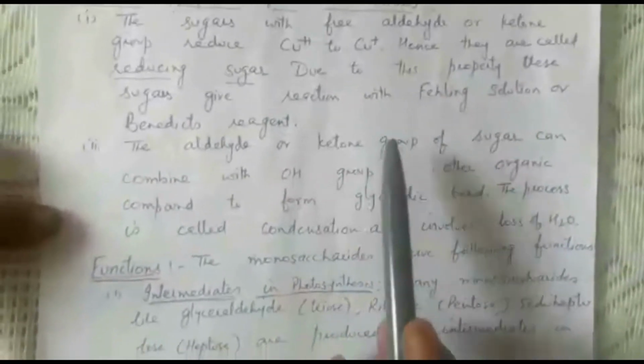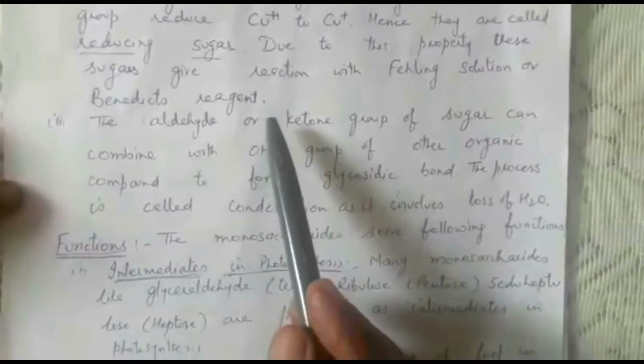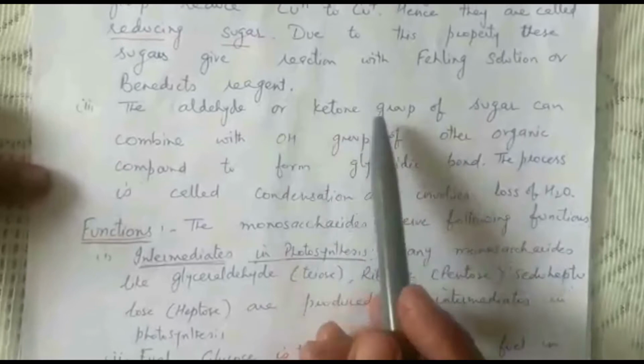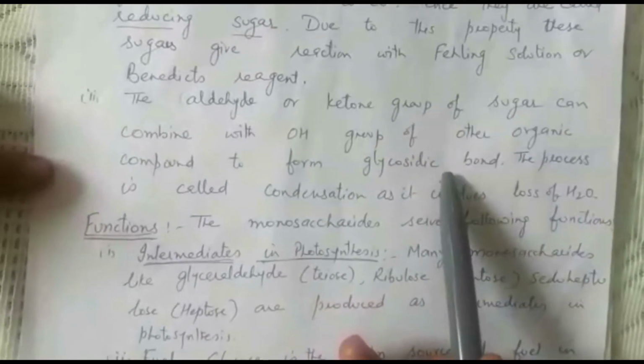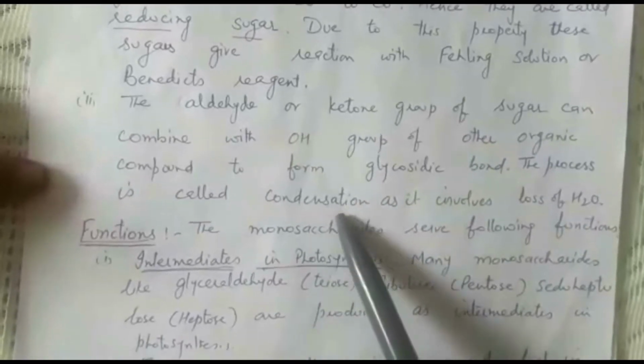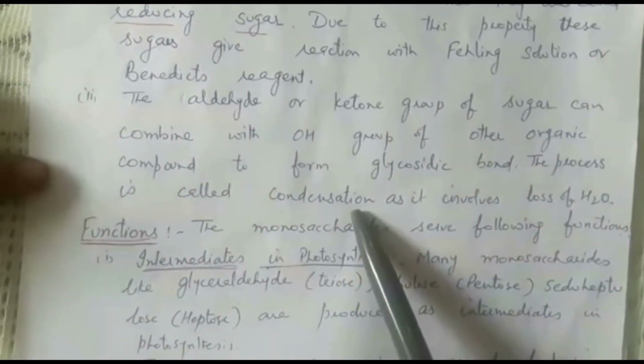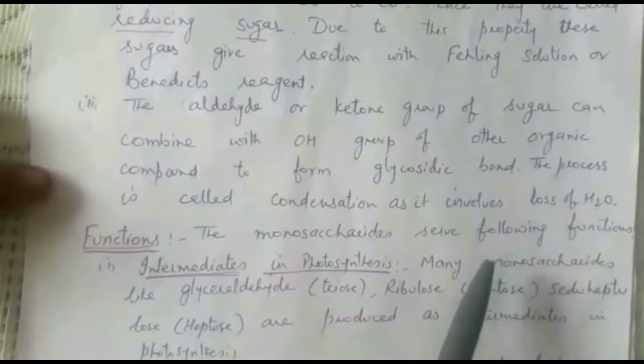The aldehyde or ketone group of a sugar can combine with the OH group of another organic compound to form a glycosidic bond. So bond formation will occur with the release of a water molecule. That's why this process is also known as condensation. So these are two chemical properties of monosaccharides.